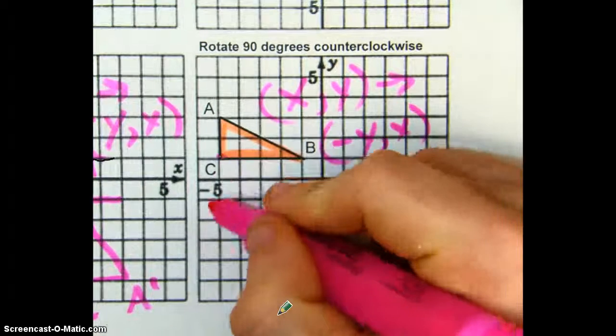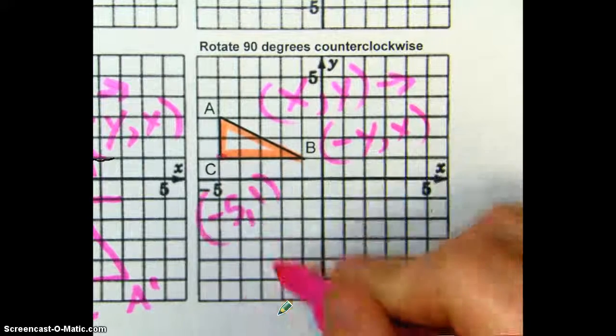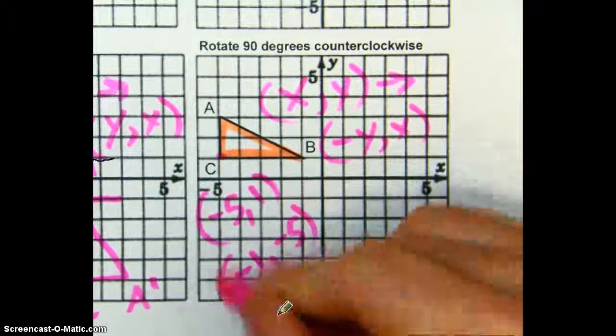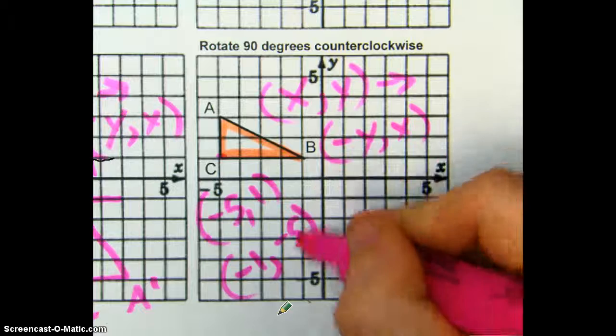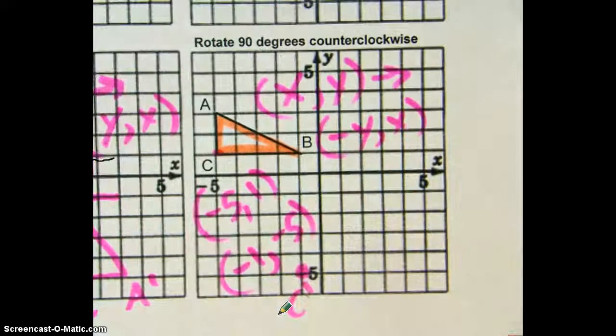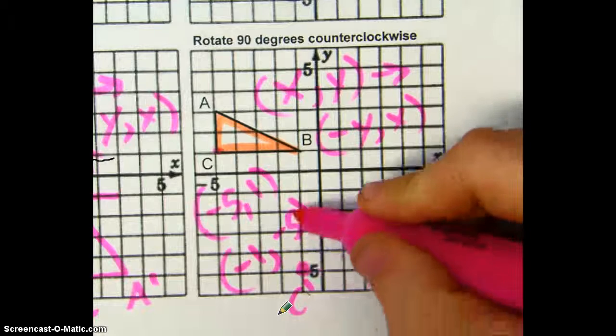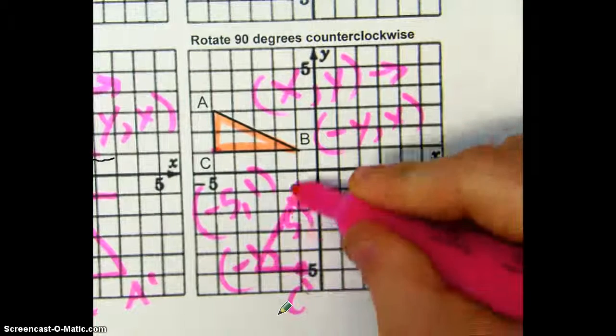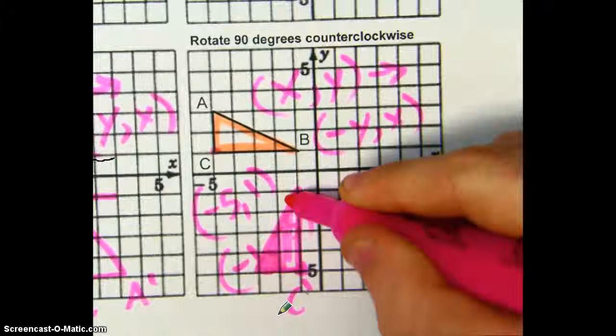So C is at, again, negative 5 comma 1, which means that my C prime will be at negative 1 comma negative 5, which you'll see negative 1, negative 5. There's C prime. And if you map all the other ones, you'll find out that your triangle ends up looking something like this.